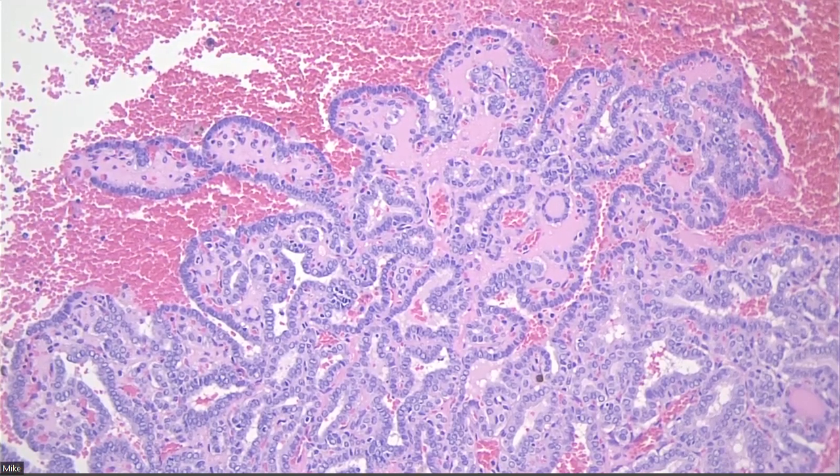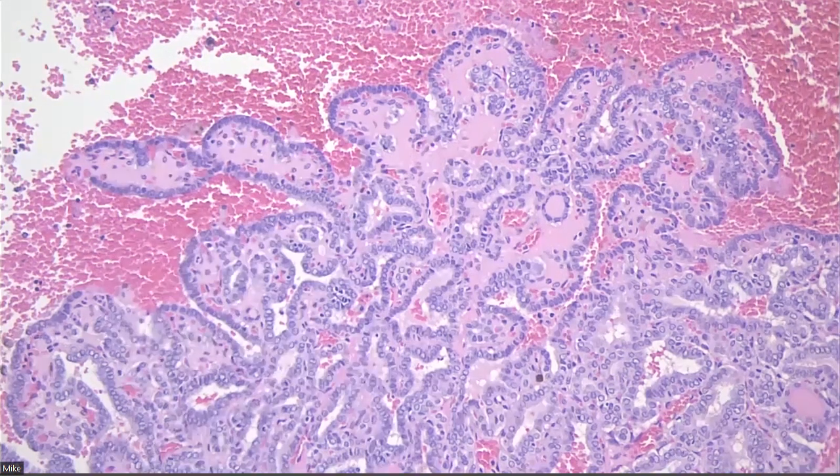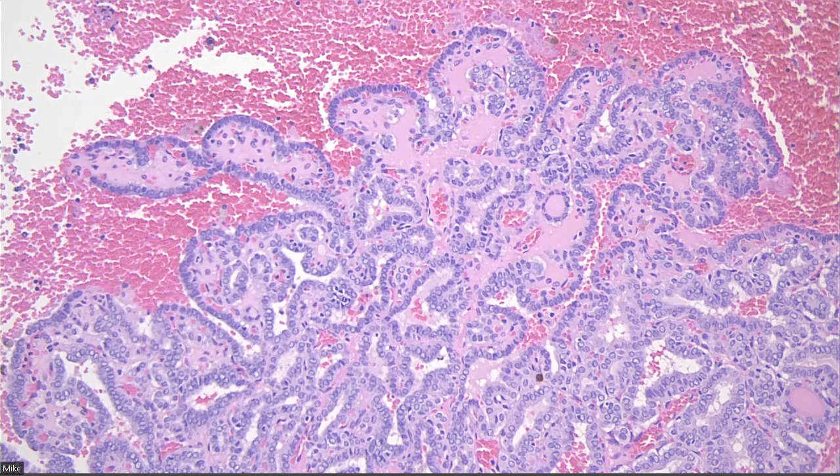But if they're really branching, the closer I get, the tighter they are with thin cores and complex branching, and then increasing dense eosinophilic cytoplasm, all those things start to add up to, okay, this is a little more real. And so that's why the 1% papillae versus the 0% papillae question is still under debate.